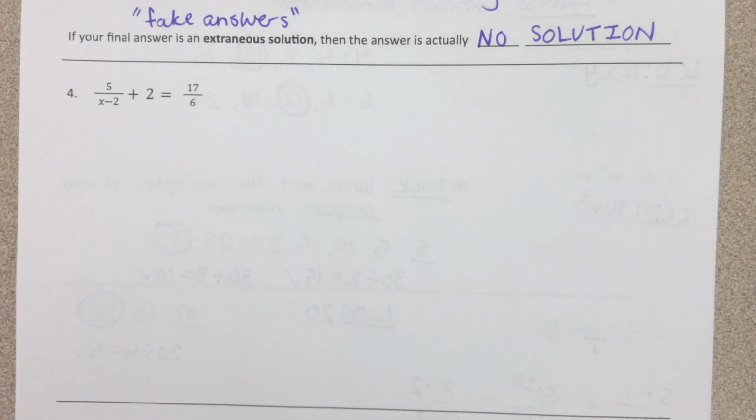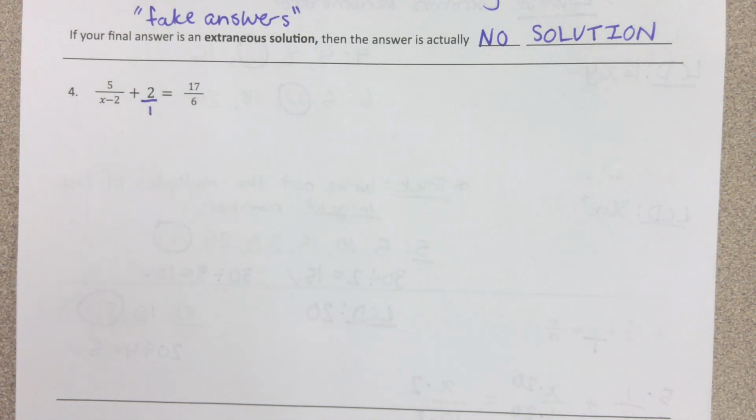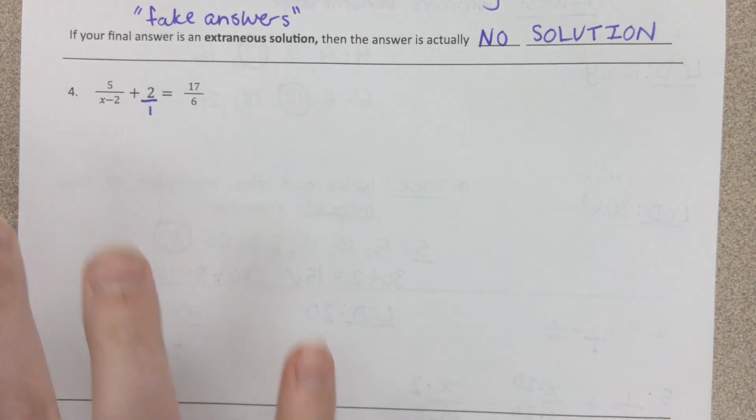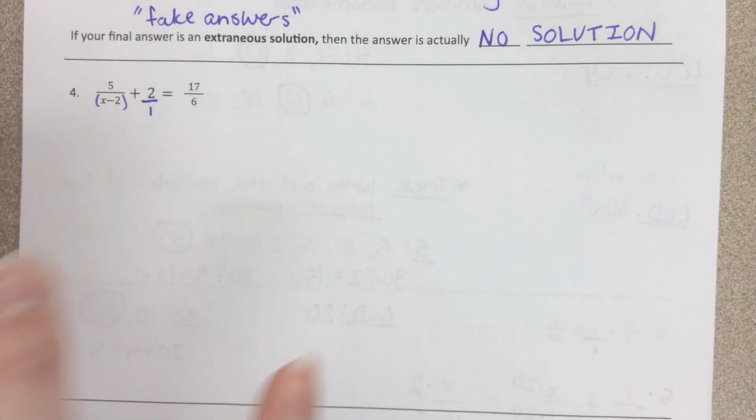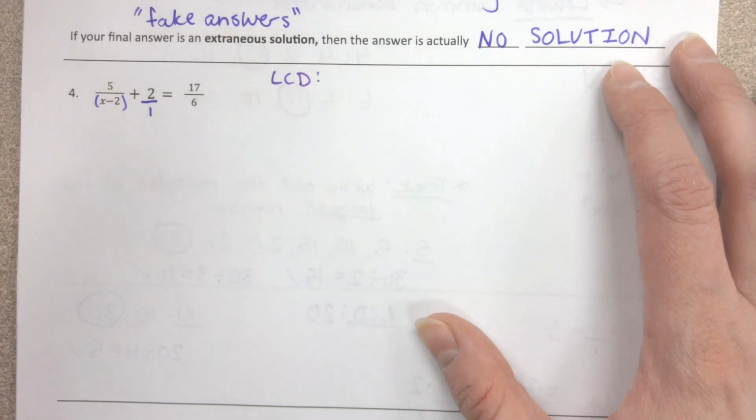Number 4, 5 over x minus 2 plus 2, let's make that over 1, equals 17 over 6. And I'll put that x minus 2 in parentheses just for good measure. Very first thing we need to do is find the LCD.